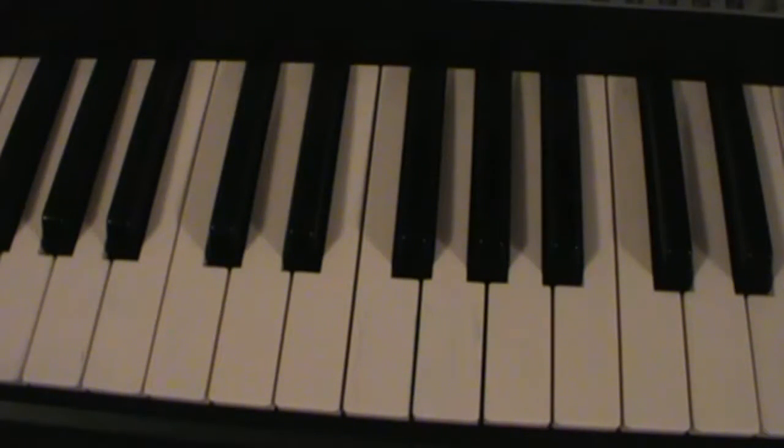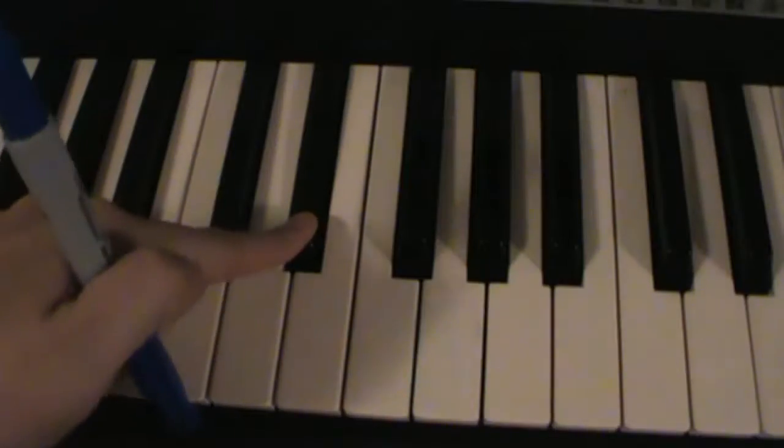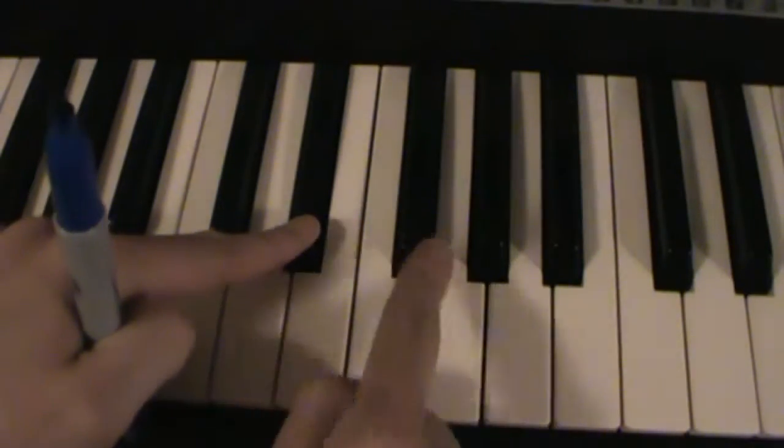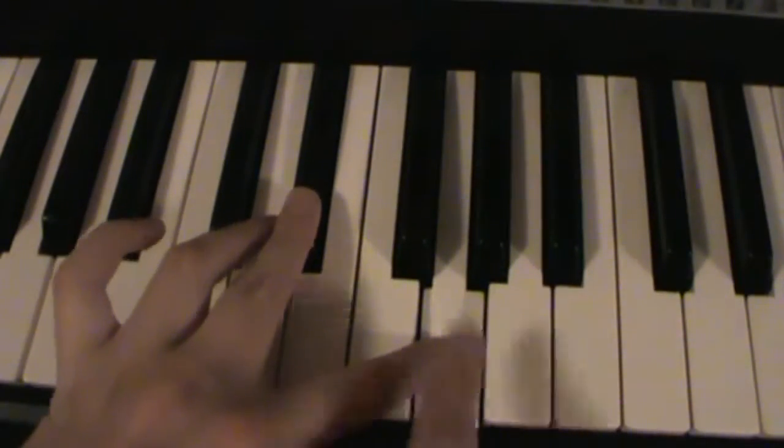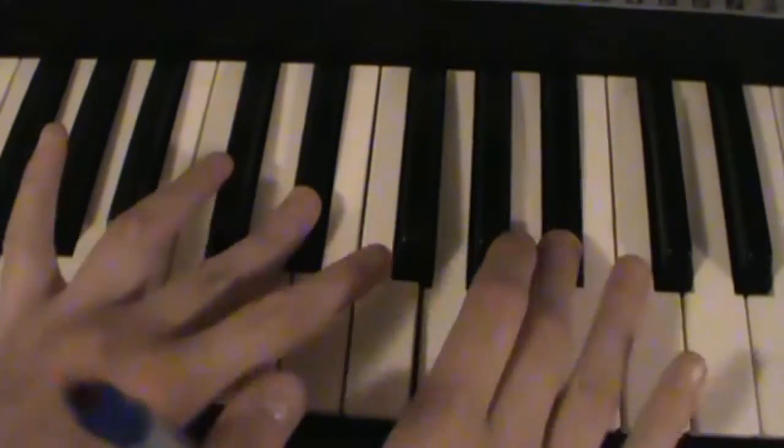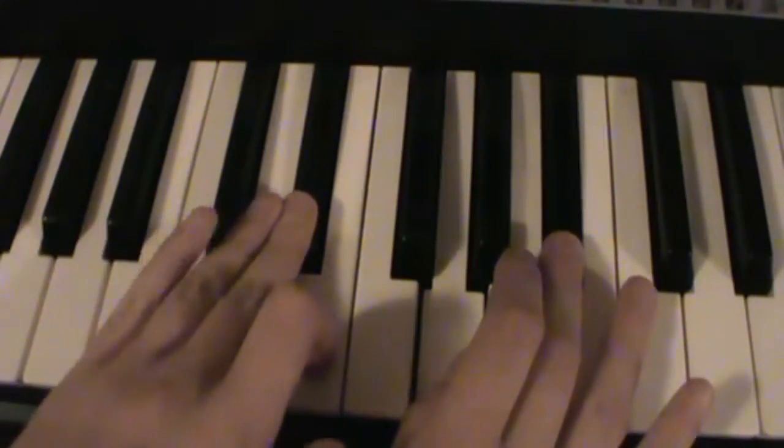We could start it on E flat. Let's start on E flat. We need 4 half steps. 1, 2, 3, 4. And then we need 3. 1, 2, 3. Oh, it sounds happy. Alright, we're in good shape.